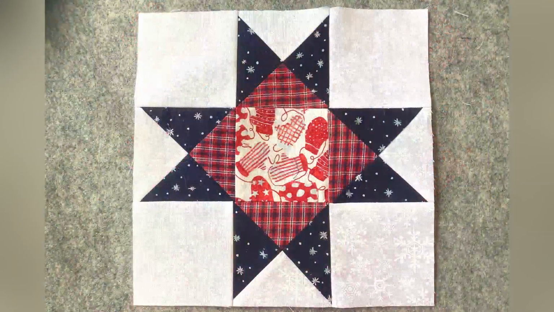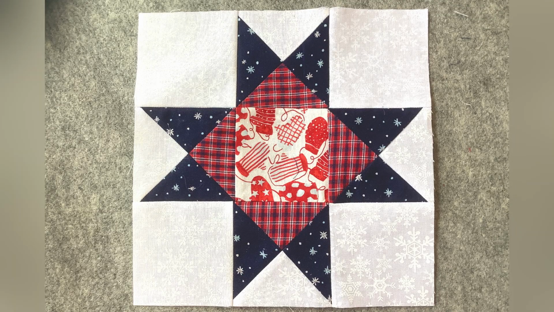So let's get started on our Ohio Star. Let's take a quick look at how the Ohio Star block is formed. In the 4 corners, you have your background fabrics. Between each of the background squares, you have your hourglass units. What's special about these is that they are actually 3 different colors, a background fabric and 2 focal colors. It is the arrangement of the hourglass squares that forms the star block.